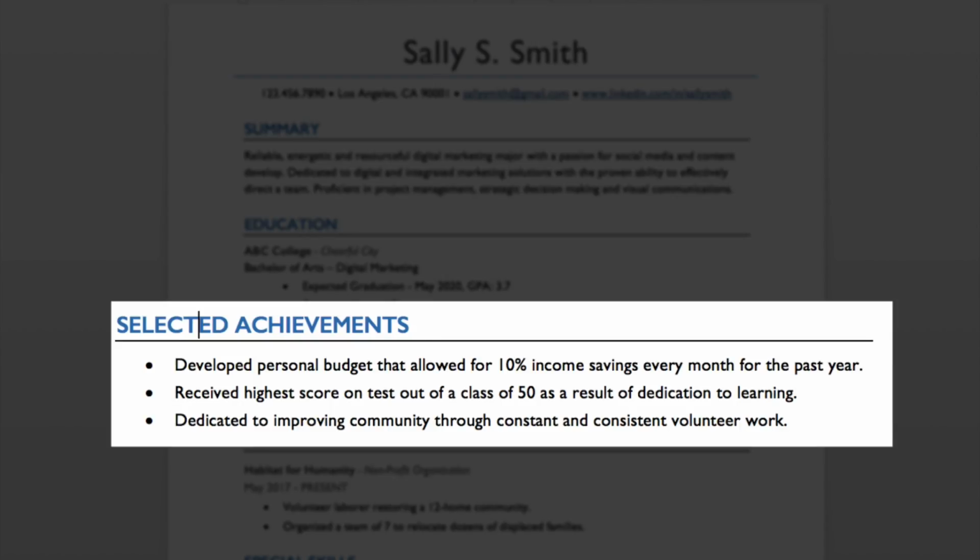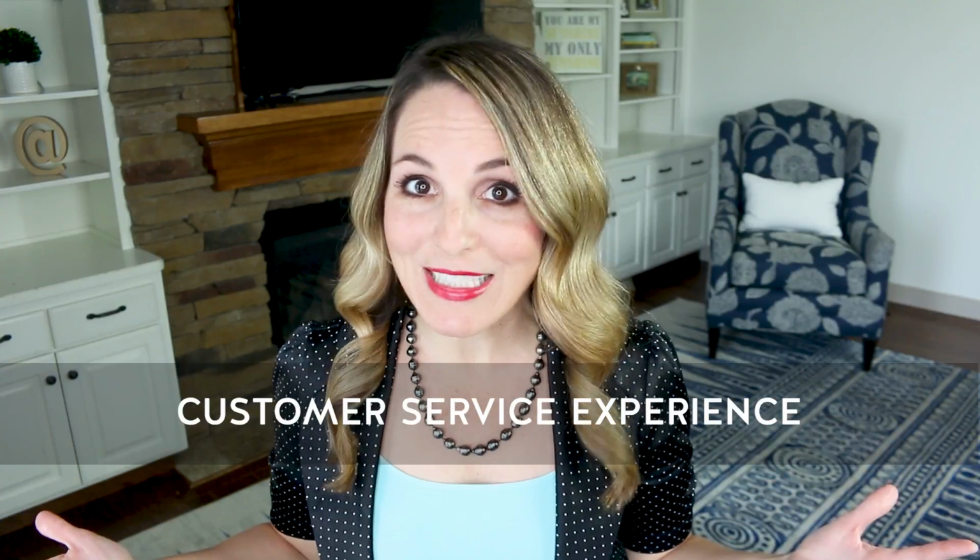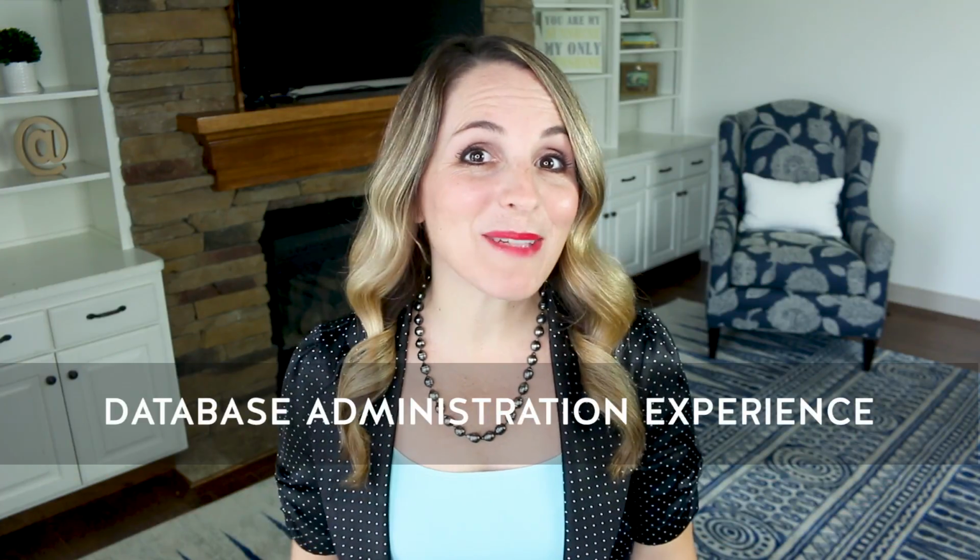This also allows you to place more than one position under one section heading. For example, instead of a general work experience section, you might have a section called Sales and Marketing Experience, or Customer Service Experience, or Database Administration Experience. The sections you use should relate directly to the position that you are applying for.